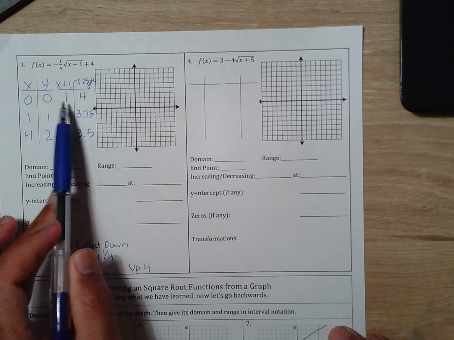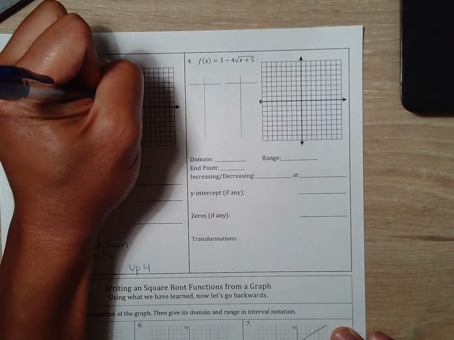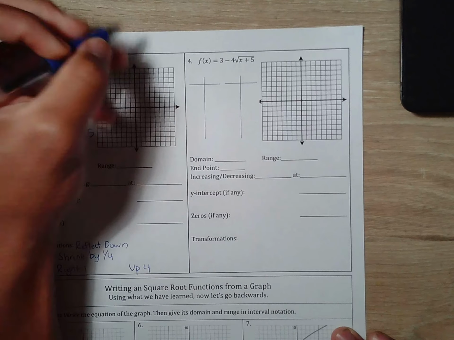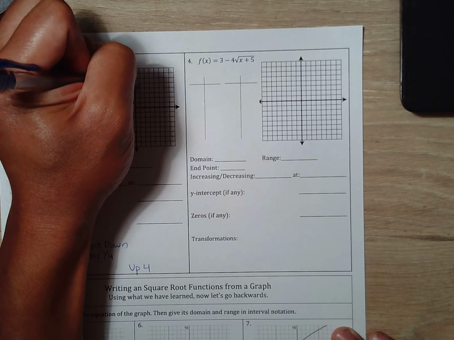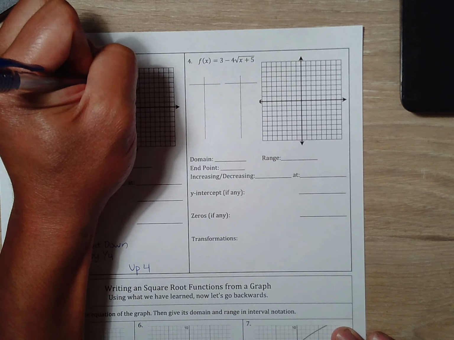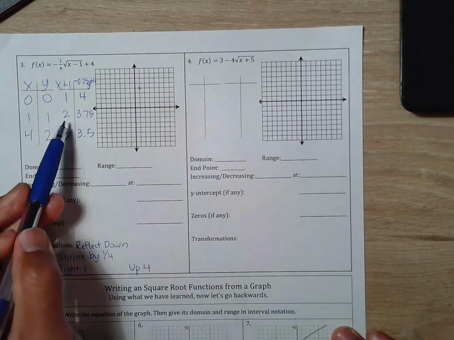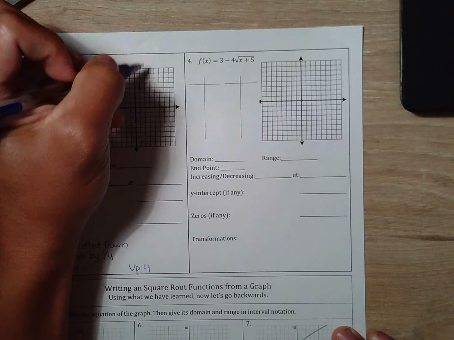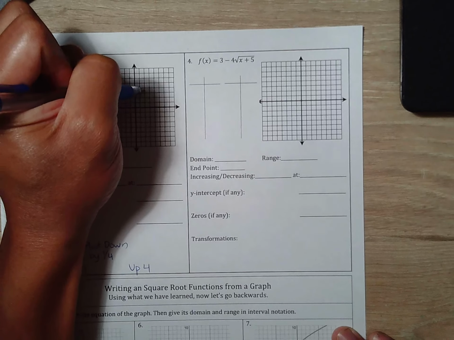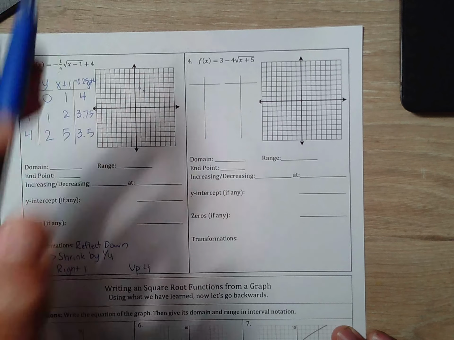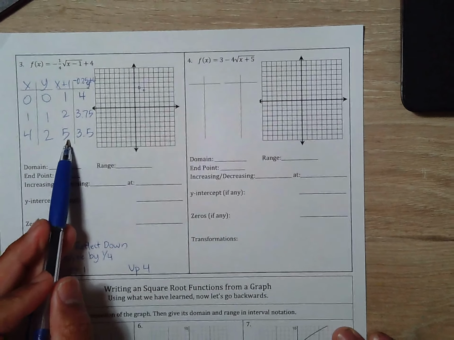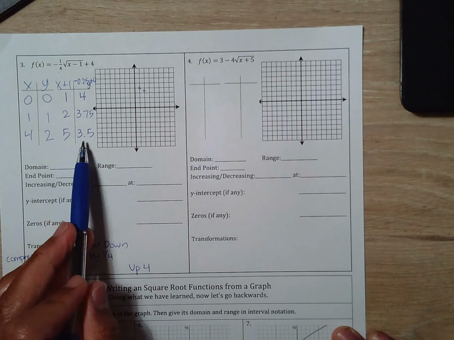But anyways, let's go ahead and graph this to hopefully see that we did it correctly. 1, 4. Nope, counted wrong. There we go. 1, 4. 2, 3.75. And then lastly, 5, 3.5.